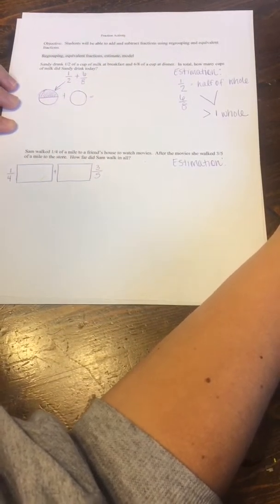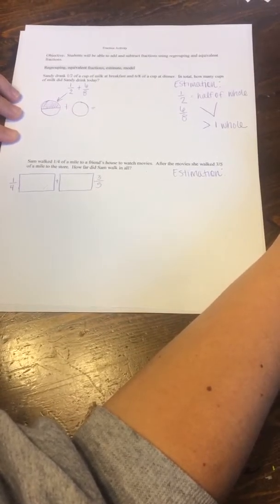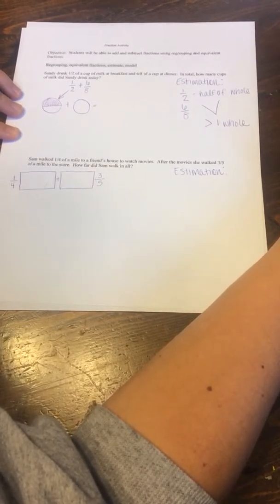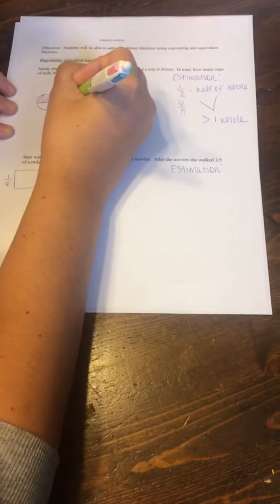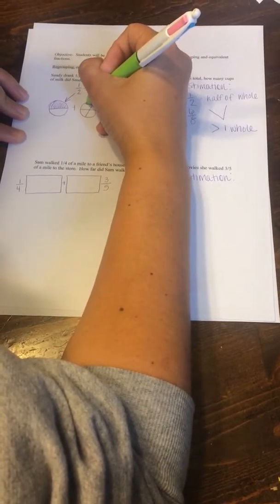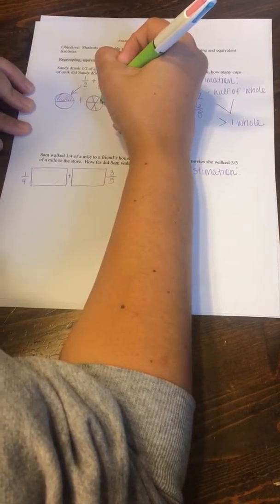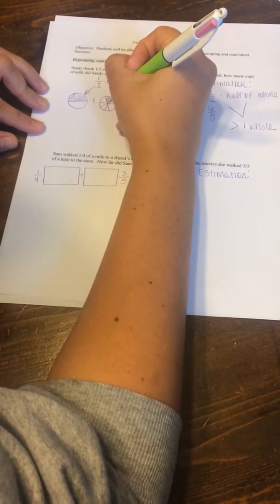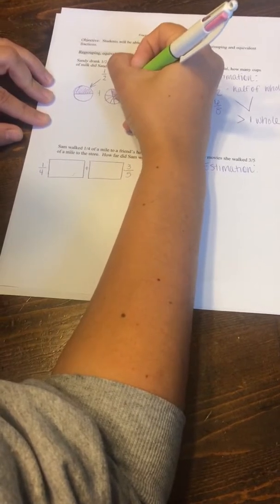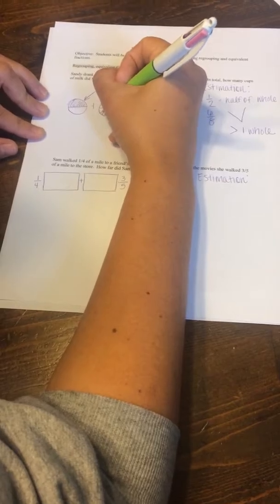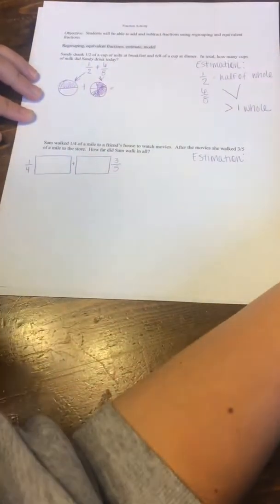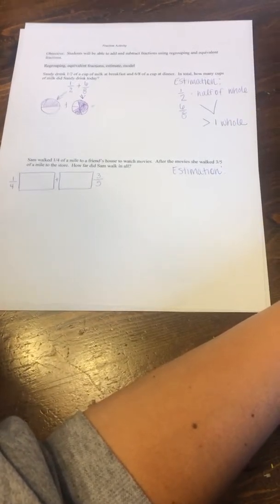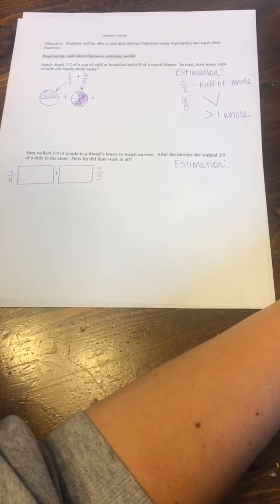So then the second circle, we need to represent 6/8. So we need to divide the fraction into 8 equal parts and shade 6 of the parts. 1, 2, 3, 4, 5, 6. So that's 6/8.